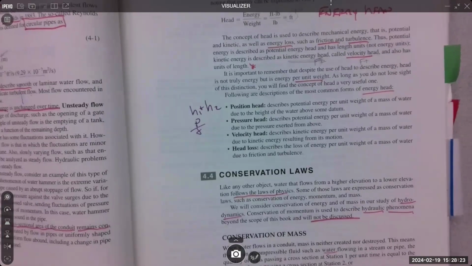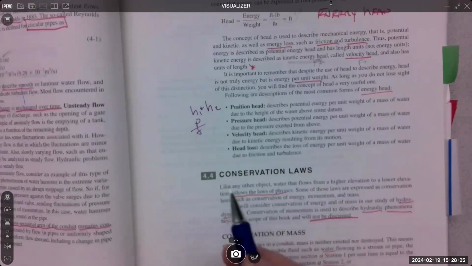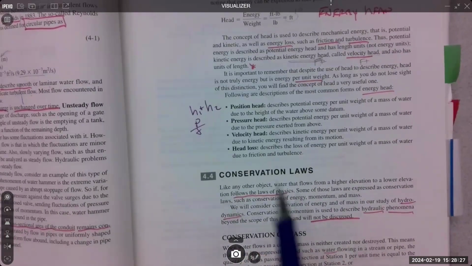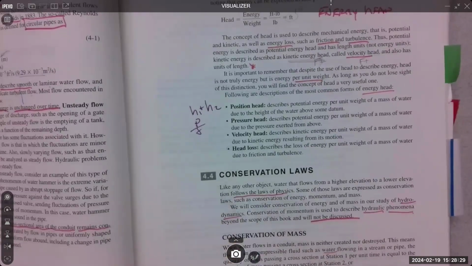And then we can also take away energy in the forms of loss, like head loss. That could be friction in a pipe. That could be heat that's created, right? That heat comes away from the energy.